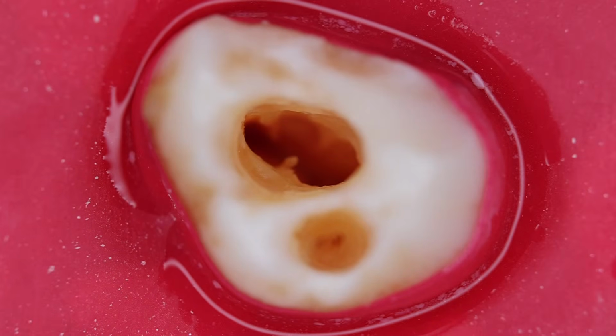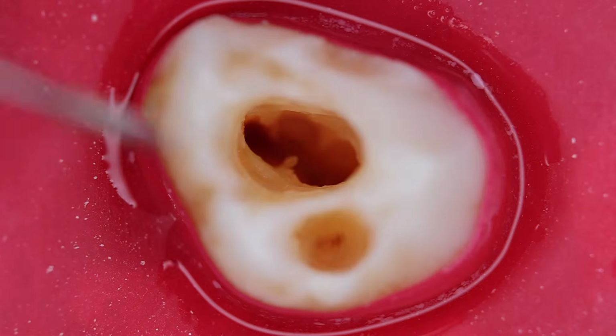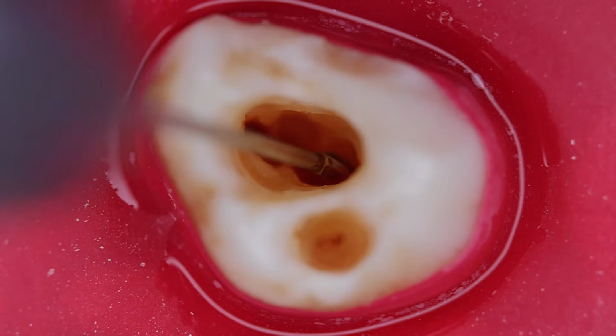Clean the fluids again, and now enlarge the large palatal canal.